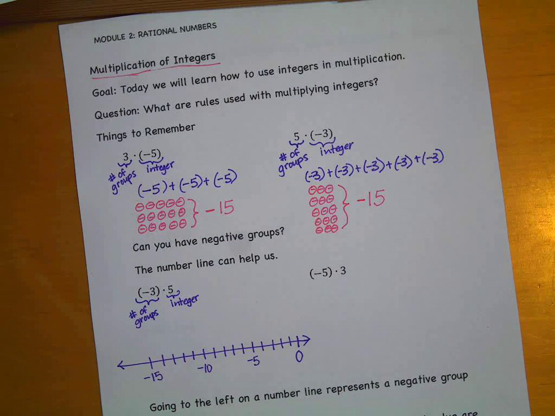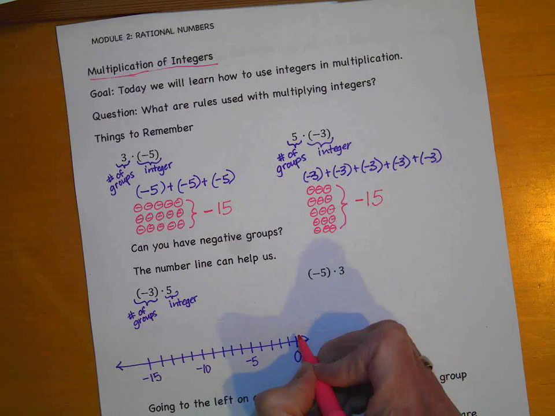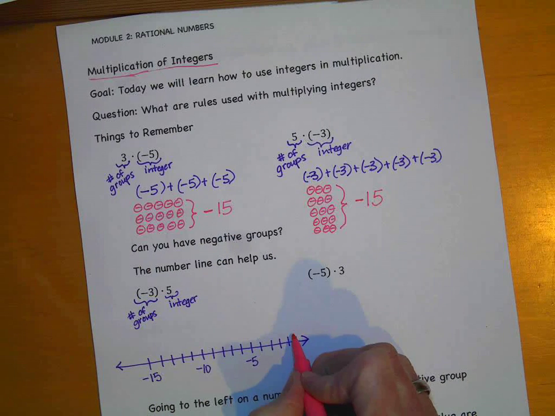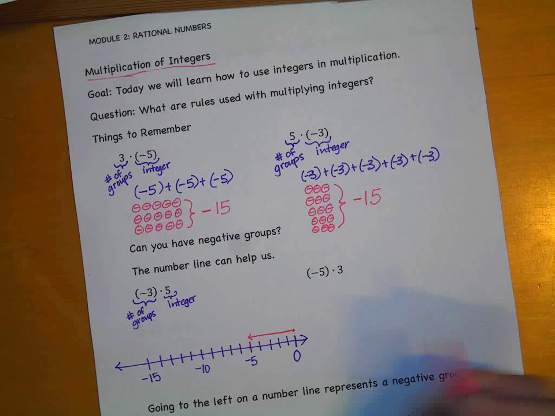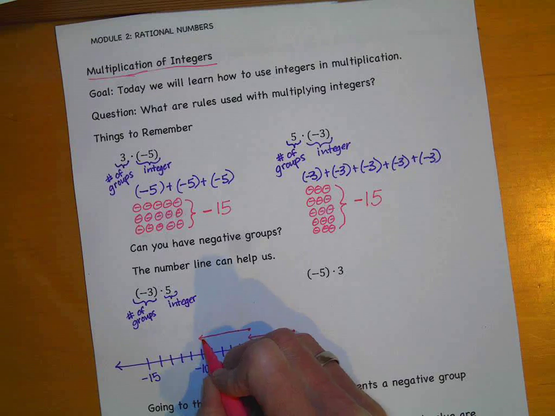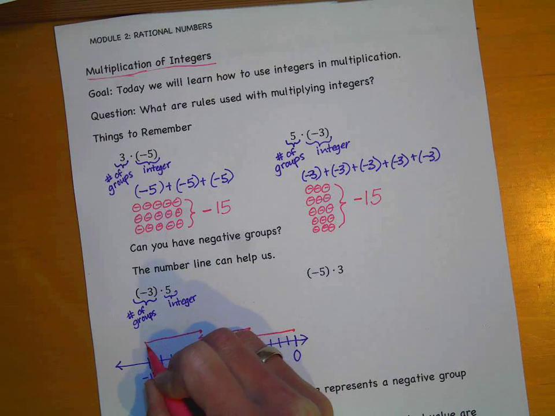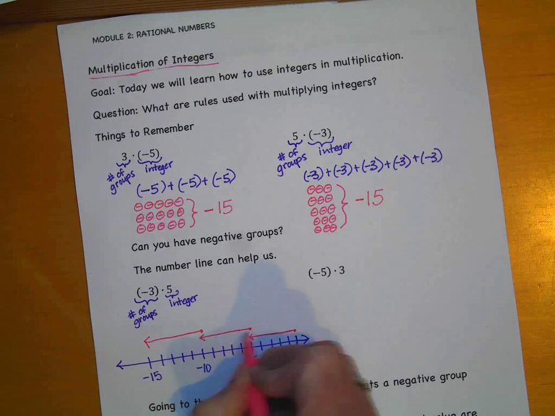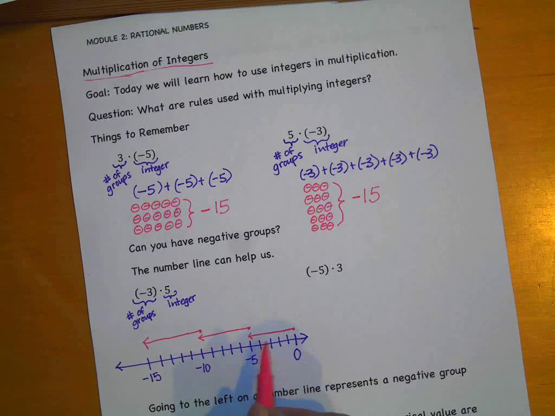And now I can draw what I have. And remembering that when the group number is negative, that means I go to the left on the number line. So I have to draw 3 arrows, and they have to be the length of 5. So here we go. 1, 2, 3, 4, 5. There's 1. 1, 2, 3, 4, 5. That's 2. 1, 2, 3, 4, 5. That's 3. So this arrow is the length of 5. This arrow is the length of 5. This arrow is the length of 5.